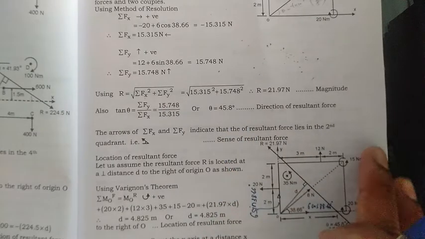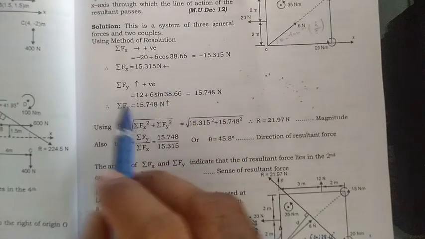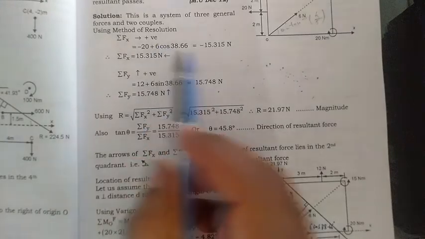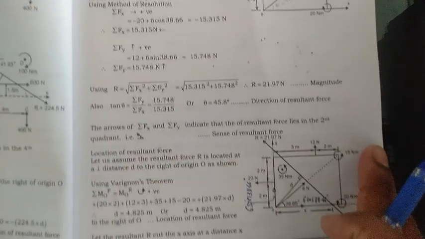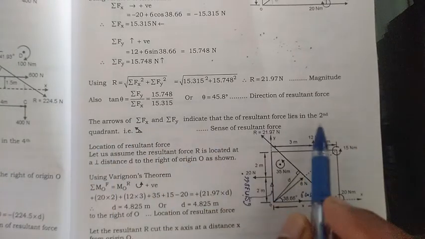Depending upon the sign of summation of f of x and summation of f of y, we can decide the quadrant. Here we get the minus, here we get the plus, meaning the resultant R lies in the second quadrant. So depending upon this, you can decide that R lies in the second quadrant.